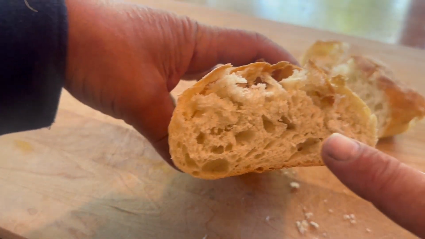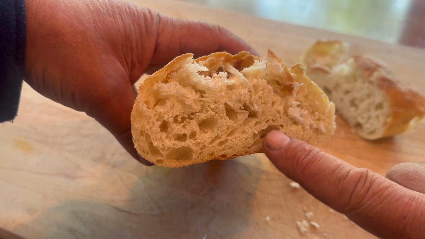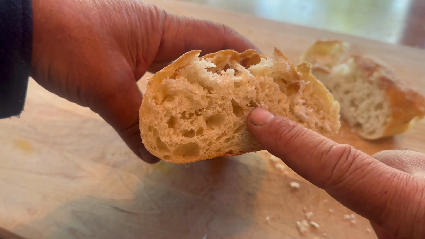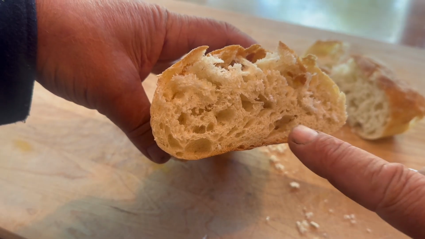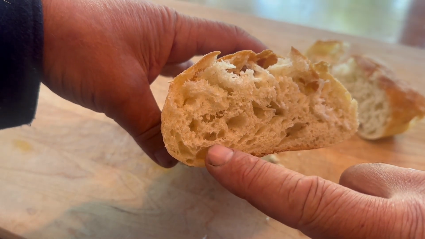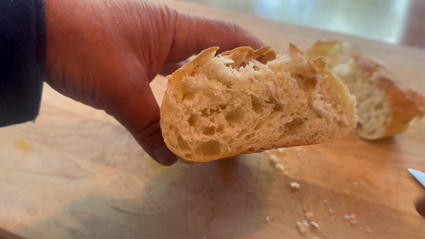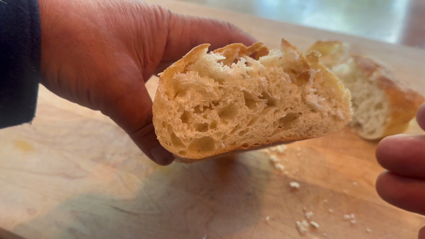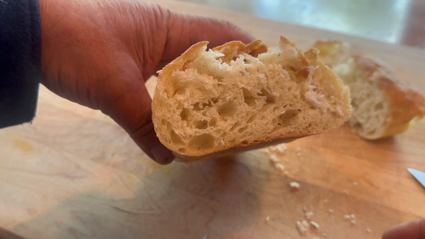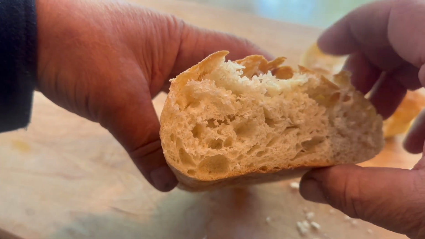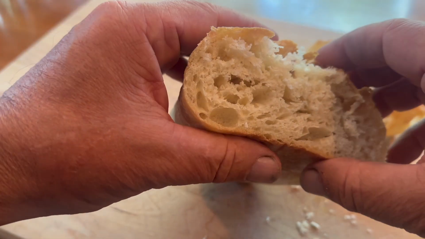You can see that we've got different sized holes. This is ciabatta bread with bigger pockets, but you can see that we've got this oxygen, this network of pockets and interconnected channels and tunnels, and that makes it spongy. We can press it and it will come back.